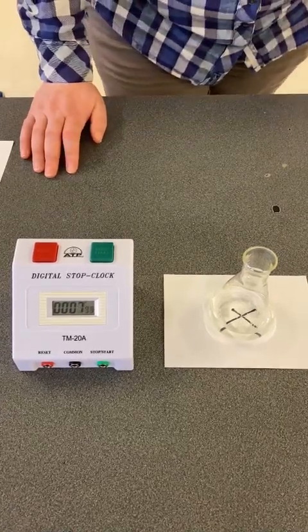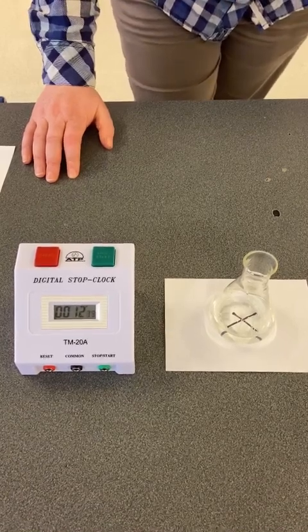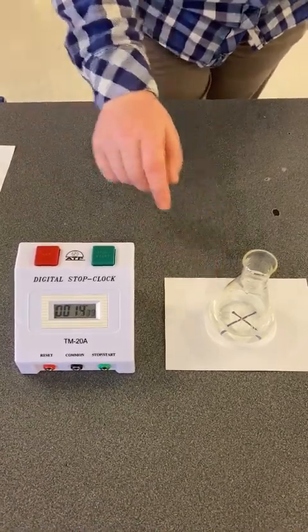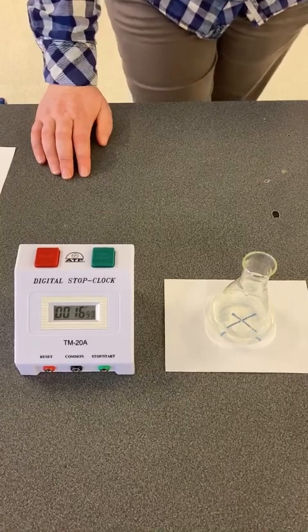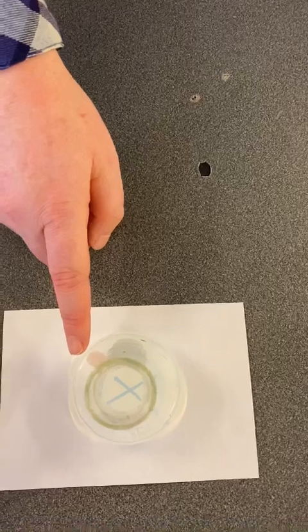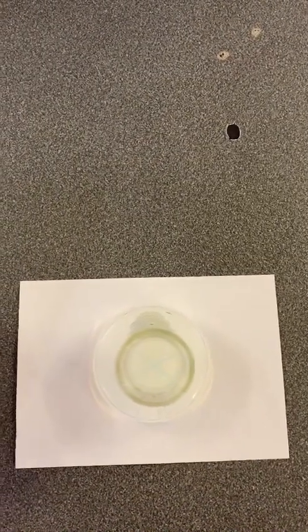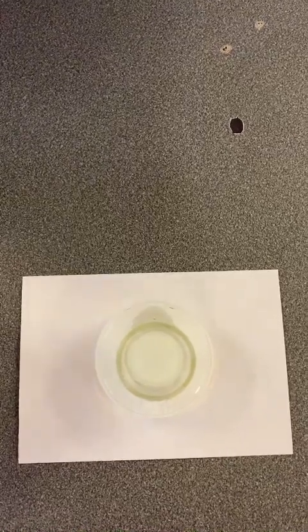When they react, they produce a solid particle, which is a yellow solid particle, and you're just about to see that start to go cloudy. You can still see the cross, but eventually it's going to get so cloudy that we can't see the cross, and then we're going to press stop.